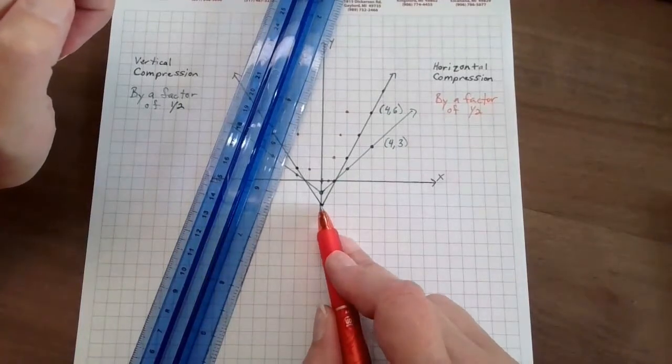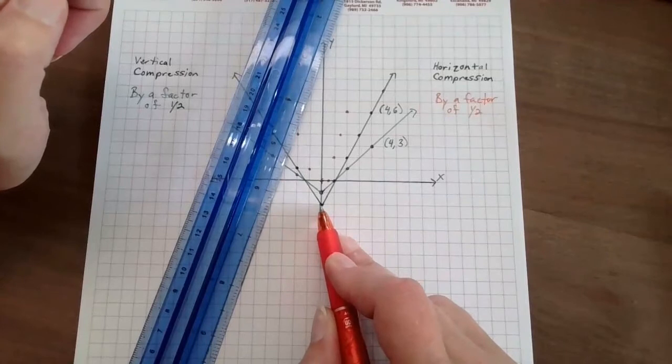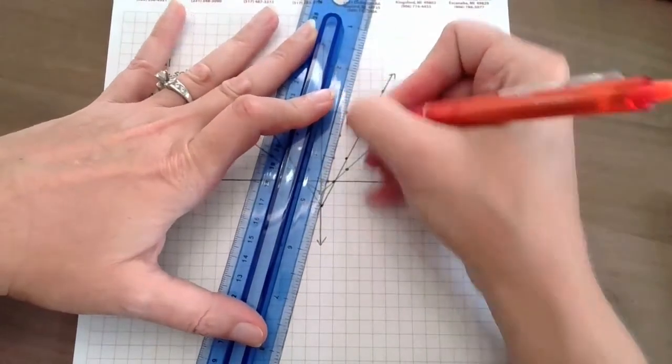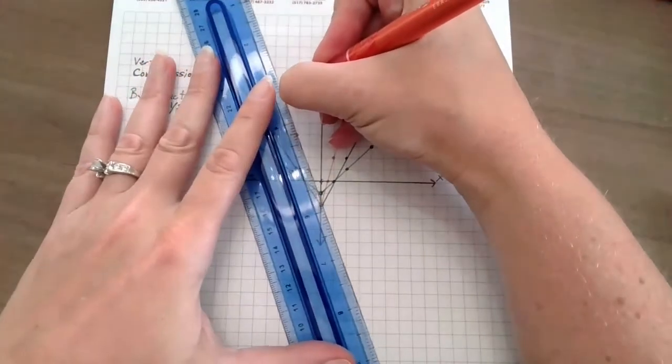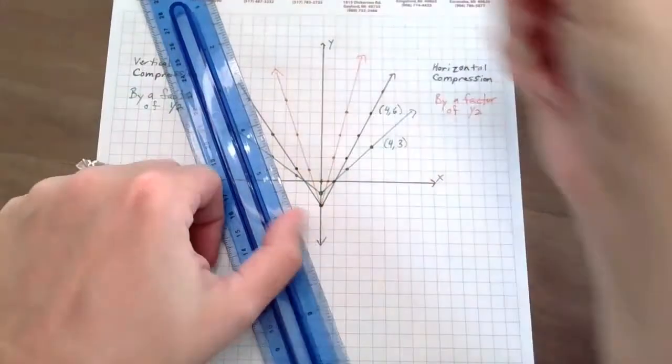Because this is my black ink, that's my green. What happens if I take something that's on the y-axis and I push it towards the y-axis? That's right, it doesn't go anywhere. So in this case, our vertex did not even change. That's exactly the same. So we got these guys right here, there we go.